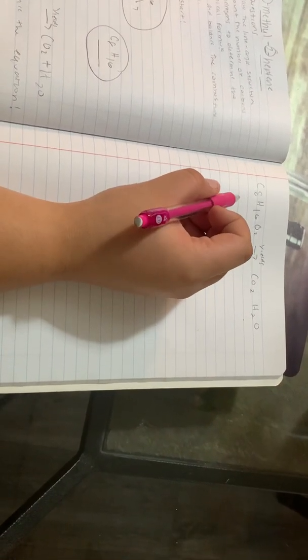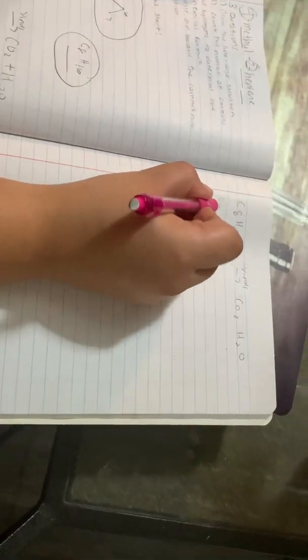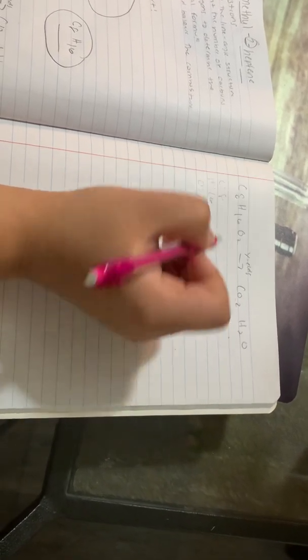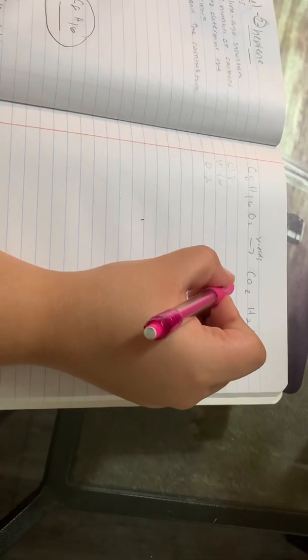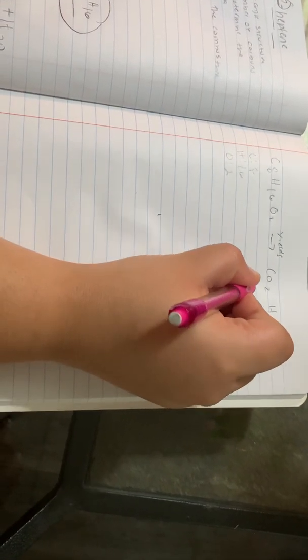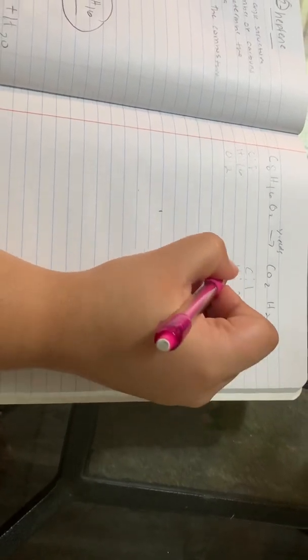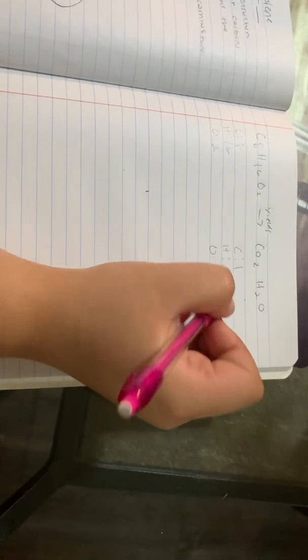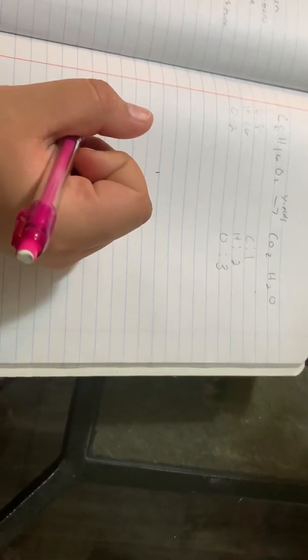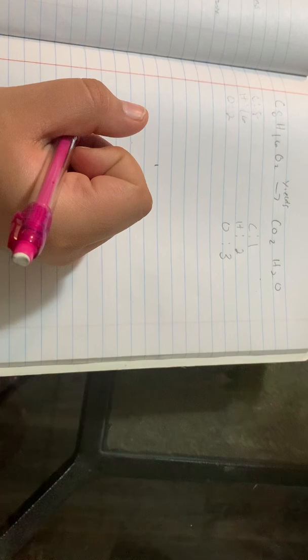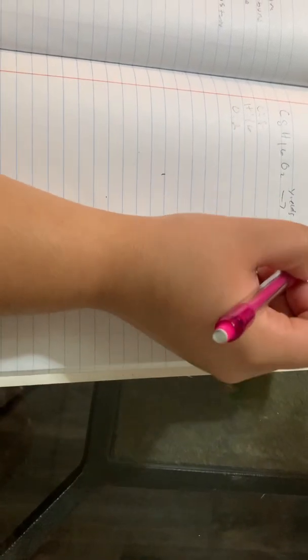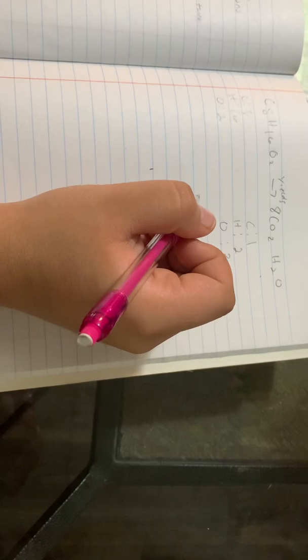We can first write out the before of the equation and after. So on the left side, there are 8 carbons, 16 hydrogens, and 2 oxygens. After the arrow, there is only 1 carbon, 2 hydrogens, and 3 oxygens. So to get 8 carbons on the right side of the equation, we must put a coefficient of 8 in front of the CO2.